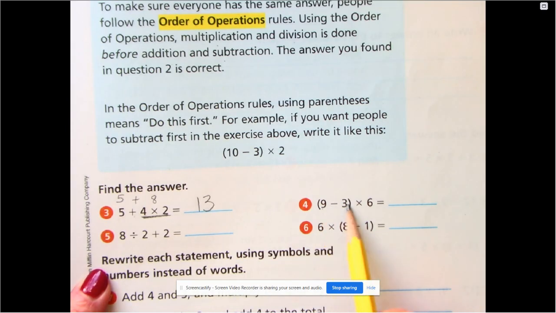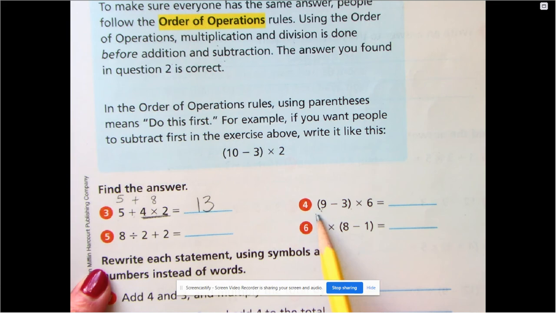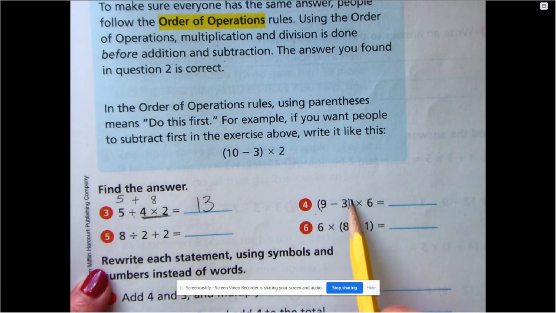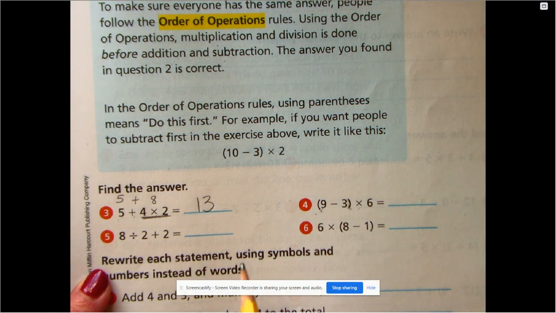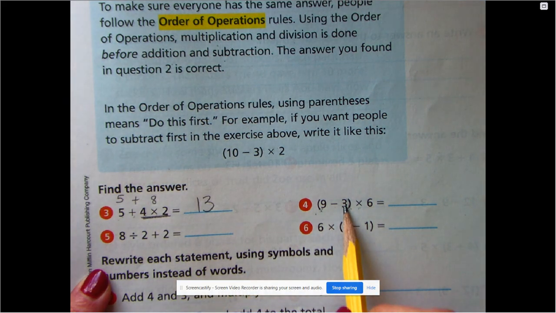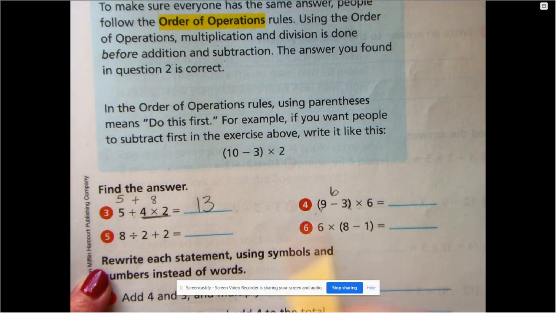Here are parentheses. Remember, the parentheses are the very first part of that PEMDAS. So if I have parentheses, if I have hugs around numbers, I have to absolutely do that first, even though it's subtraction, right? These parentheses tell me this is the first thing I need to do, even though there's multiplication here. So 9 minus 3, think about what that answer would be. You can count from 3, put that in your head, count up to 9. You're going to get 6.